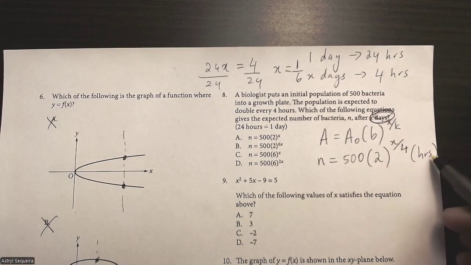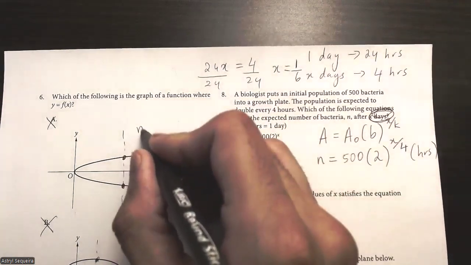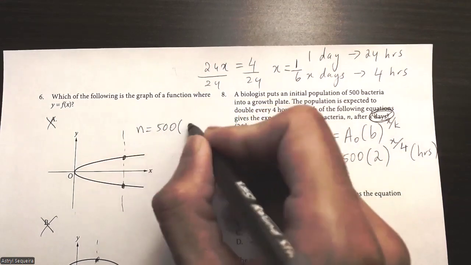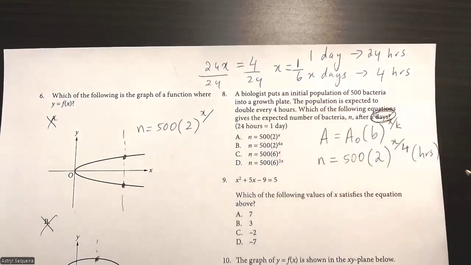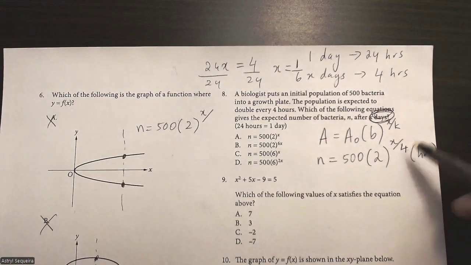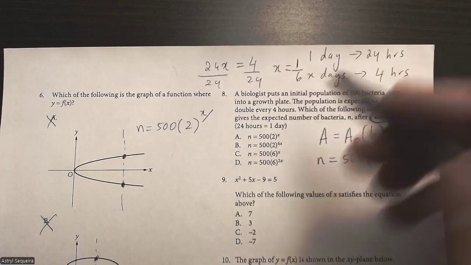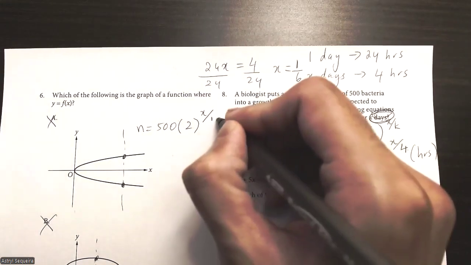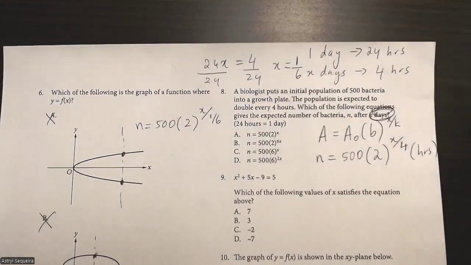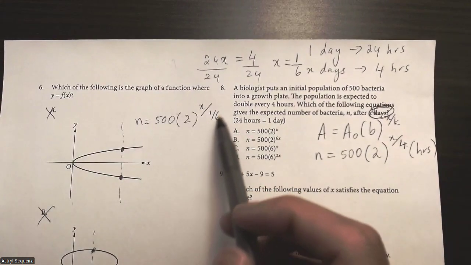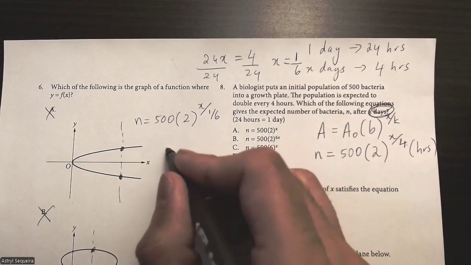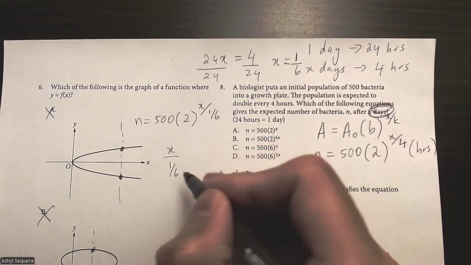So my period, if I convert this equation into days instead of hours, would be n equals 500 to the power of x over, and instead of 4, I'm going to use 1 over 6, because that's the equation now in days. And now all I have to do is simplify this exponent. So how do I simplify x over 1 over 6?